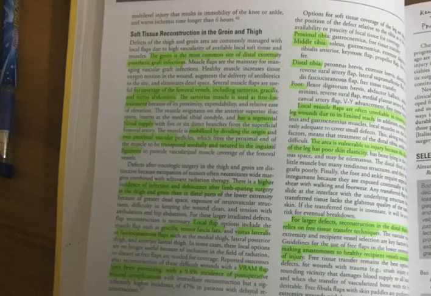Several muscle flaps are useful for coverage of the femoral vessels, including sartorius, gracilis, and rectus abdominis. Sartorius muscle is used as the first line. So to cover femoral vessels, if exposed, the first line is the sartorius flap.